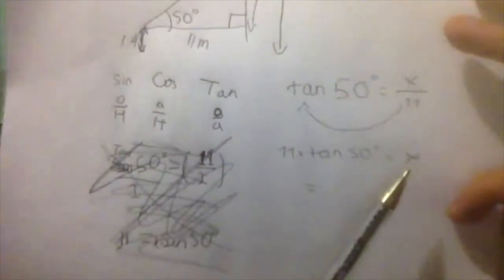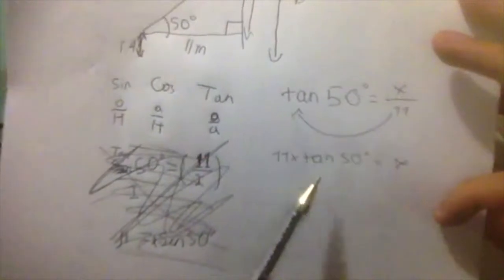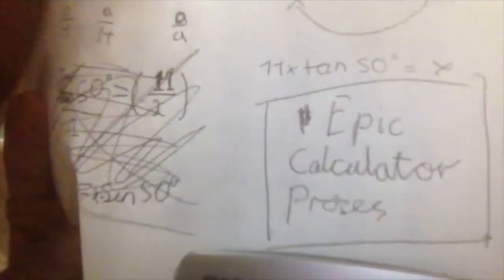So now, we get the 11 passing through here, and it will get x equals tan 50 times 11. Or the other way around because you're seeing it the other way around. Okay. Now, we get an epic calculator process.